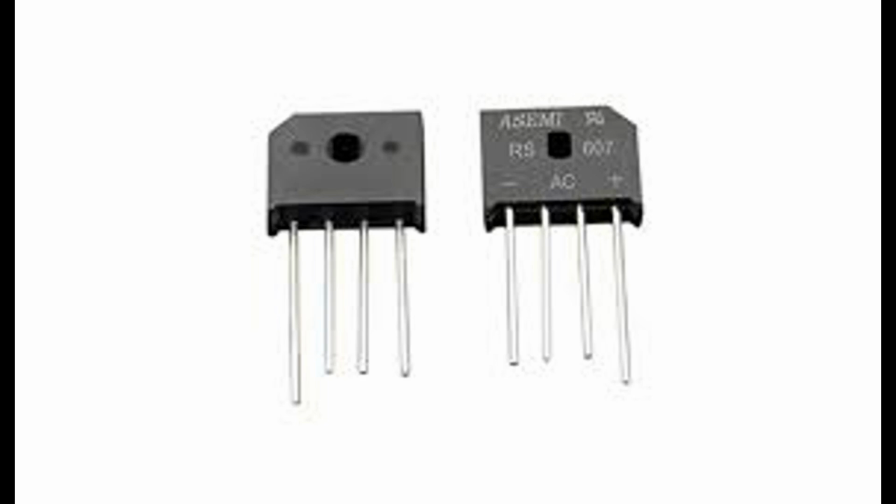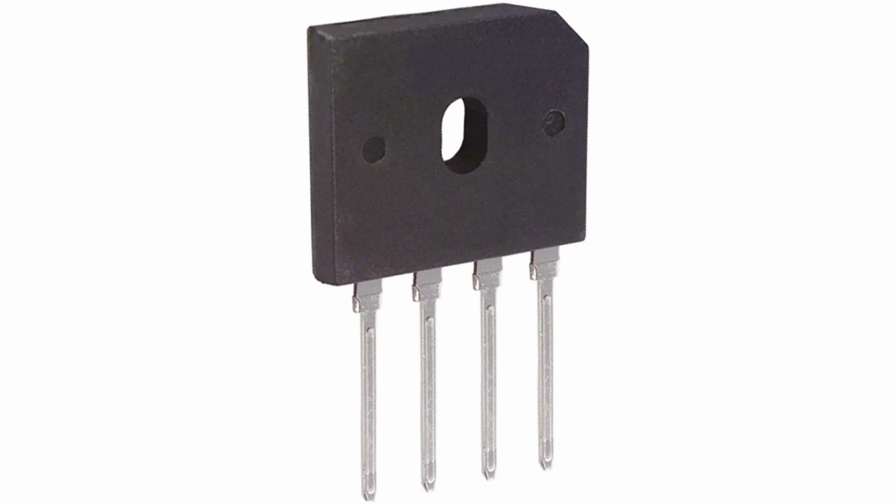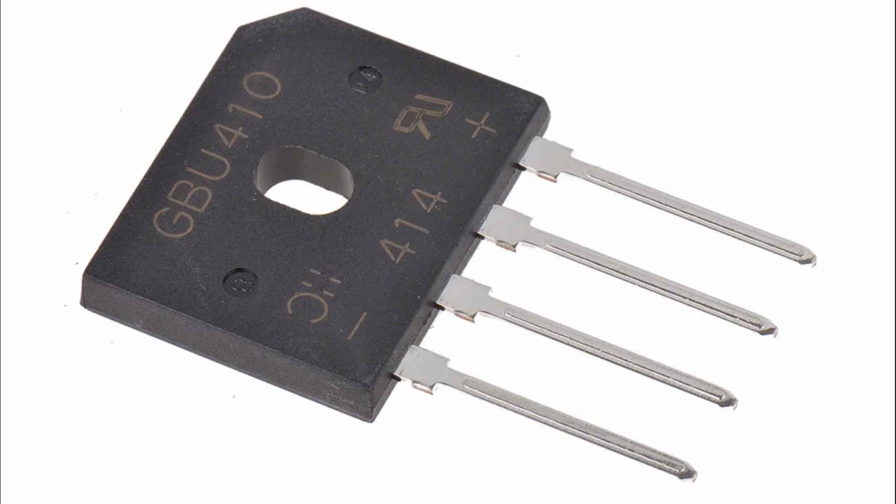Simple design. Bridge rectifiers have a relatively simple design consisting of 4 diodes arranged in a bridge configuration. This simplicity reduces manufacturing complexity and materials costs compared to more sophisticated electronic components, contributing to lower overall production costs. Standardization. Bridge rectifiers adhere to industry-standard specifications and form factors, allowing for interchangeability and compatibility across different manufacturers and applications. Standardization simplifies the manufacturing process and reduces development costs, resulting in lower prices for consumers.